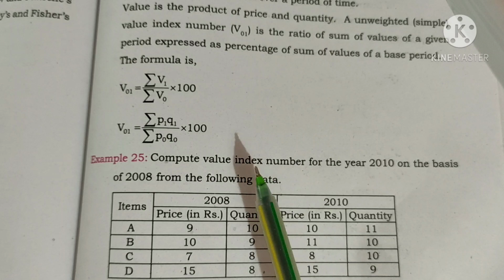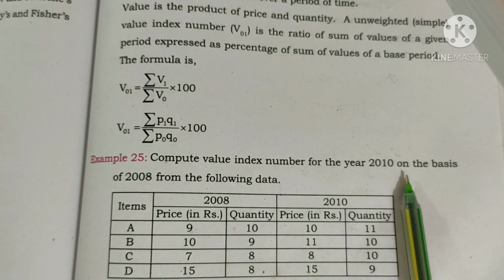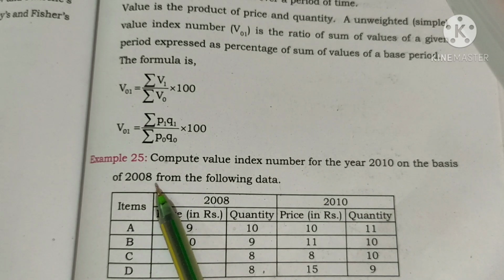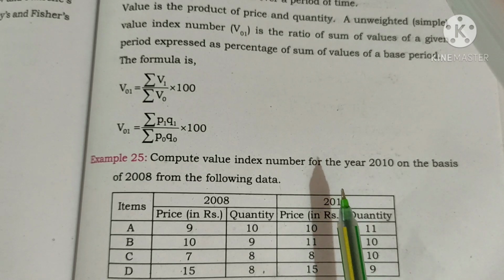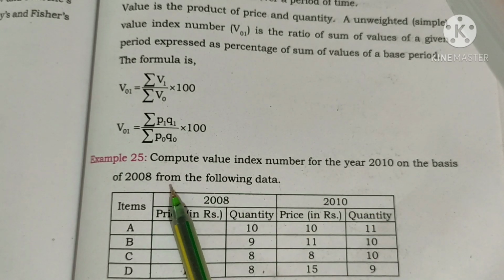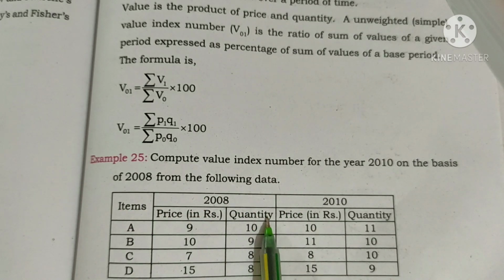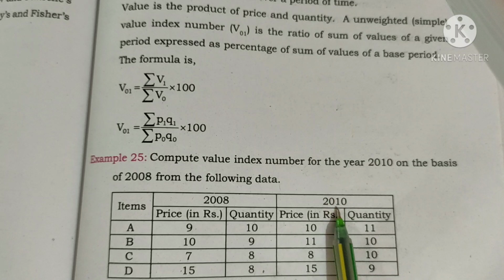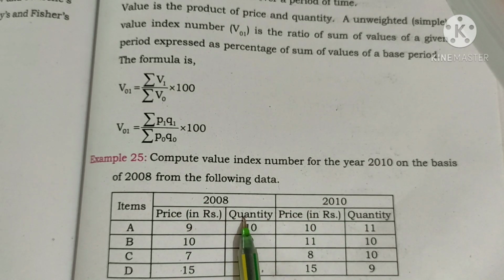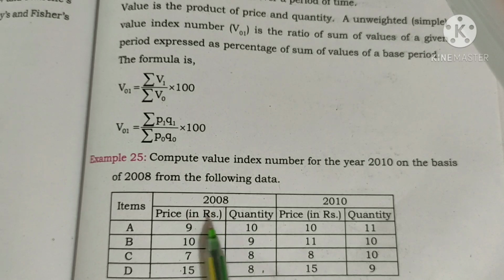Example: compute the value index number for the year 2010 on the basis of 2008 from the following data. The data is given for 2008: price is given, quantity is given, and these are the items. Price and quantity of the current year are also given. So we need to calculate the value of the base year. How to calculate it? 9 into 10 is 90, 10 into 9 is 90, 7 into 8 is 56, 15 into 8, and so on.